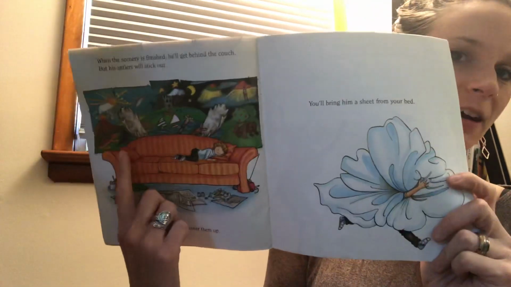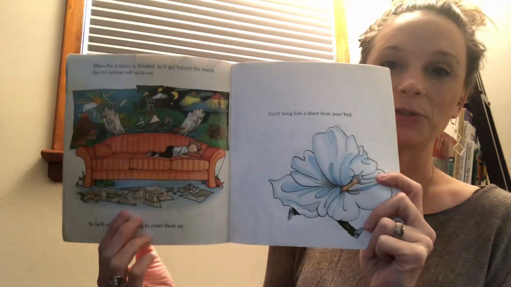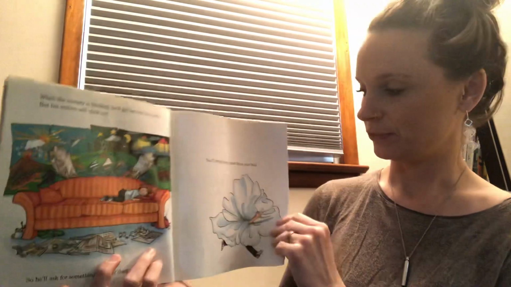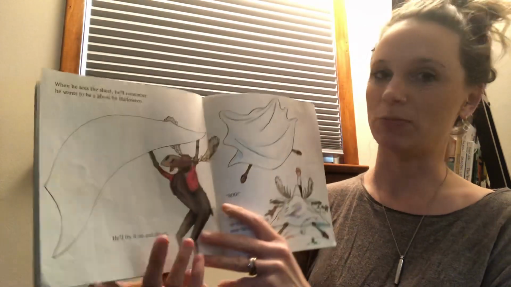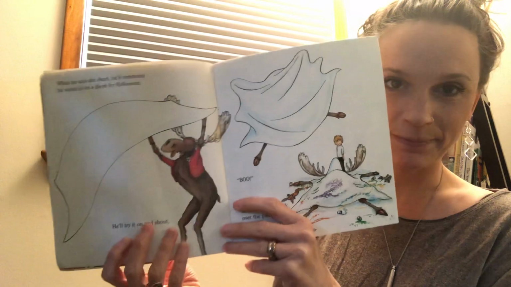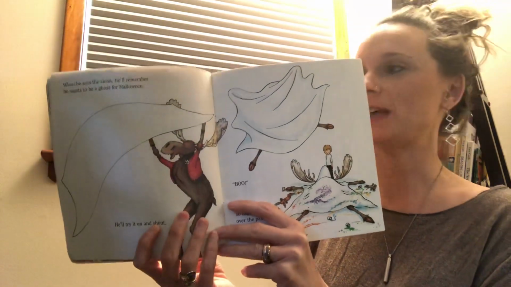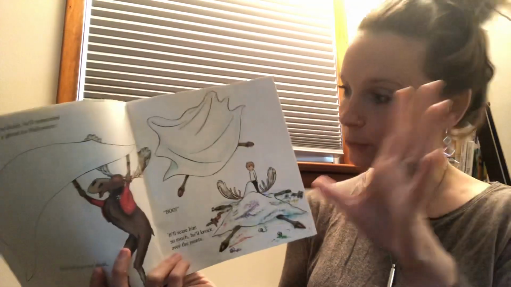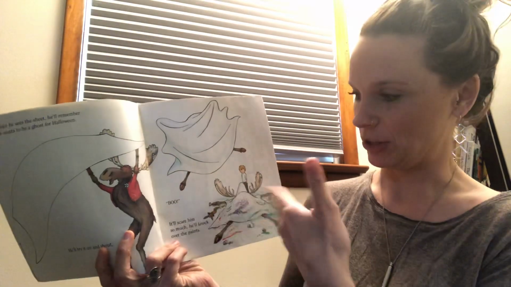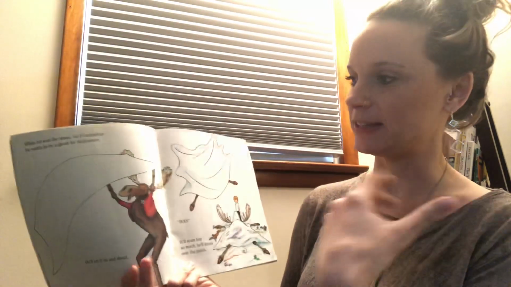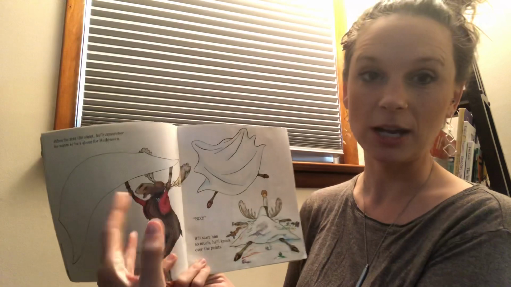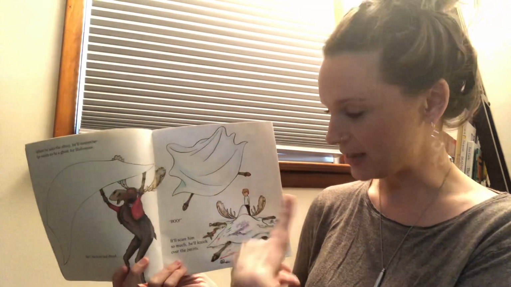And then remember why they need a sheet? To cover up his what? His antlers, right? He goes and gets the sheet. The sheet reminds him about Halloween. And he scares himself by putting the sheet over him and going, boo! He knocks everything over. So you could say things like scared or Halloween, boo, and then he makes a mess.